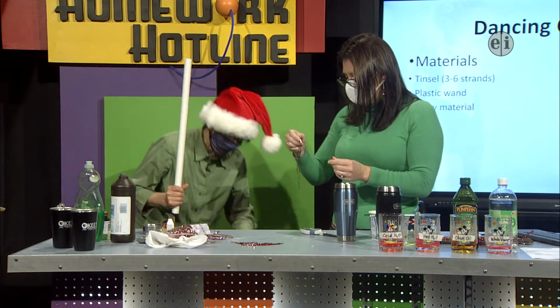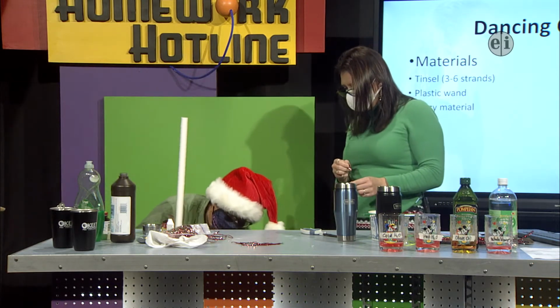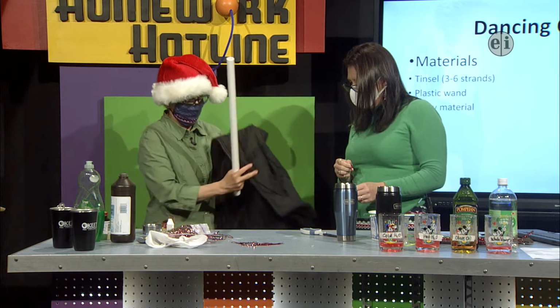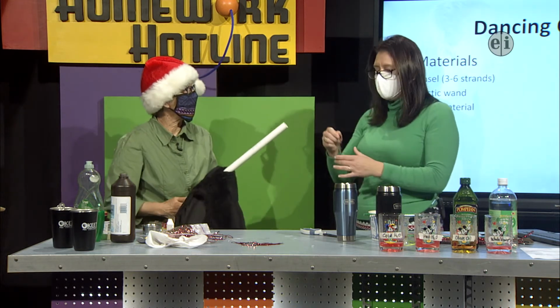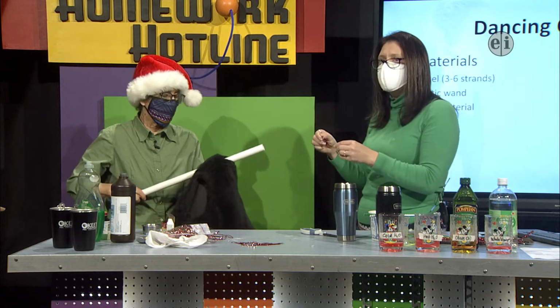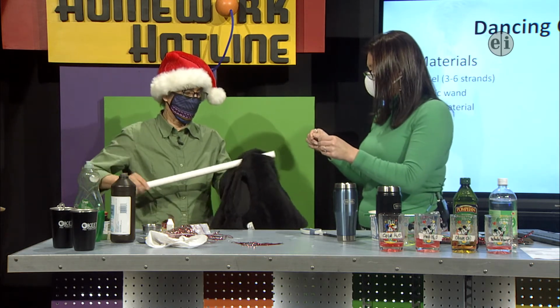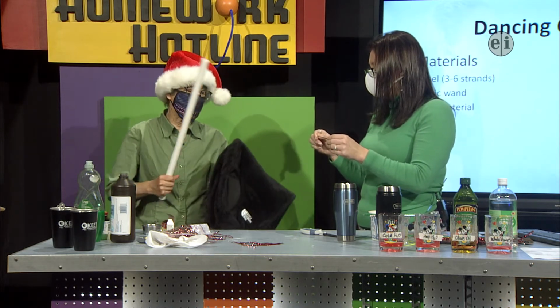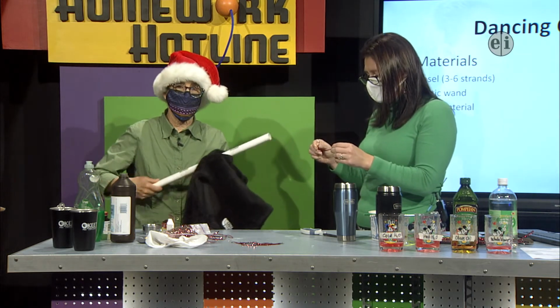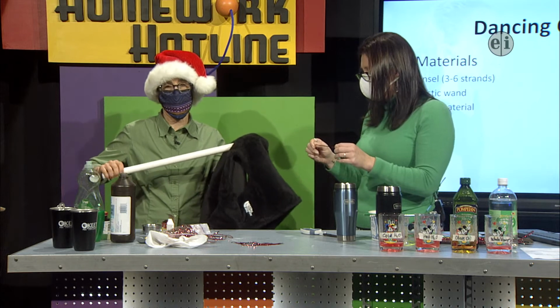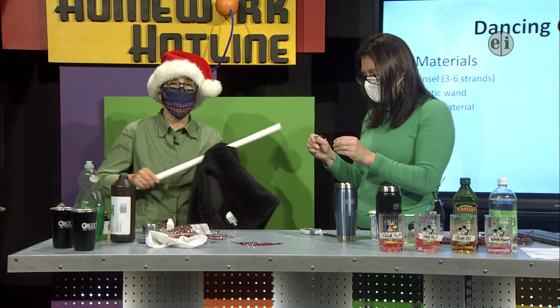Here's my PVC pipe. And I brought my vest, which has a thing where if I rub this on this, I should be able to charge it. I'm charging this for 3 minutes. What that means is I'm taking the electrons from the vest and placing them onto this pipe. This works a lot better if it's dry outside and not humid.